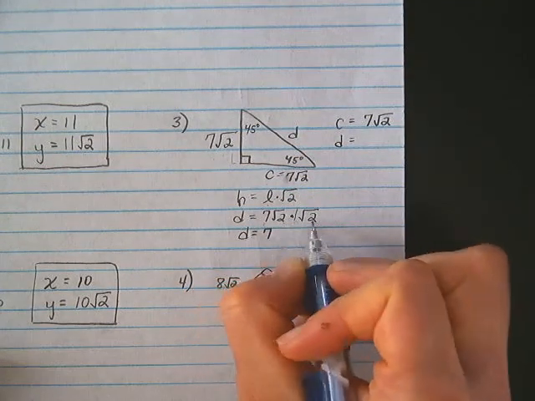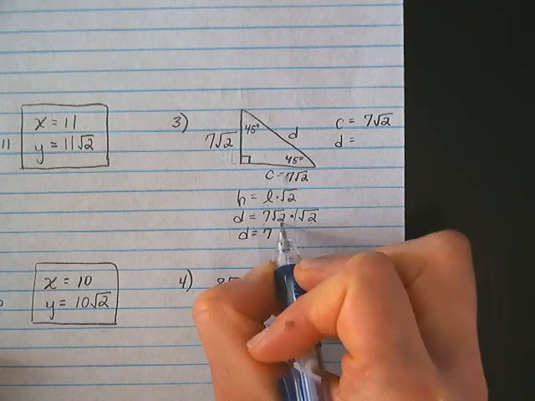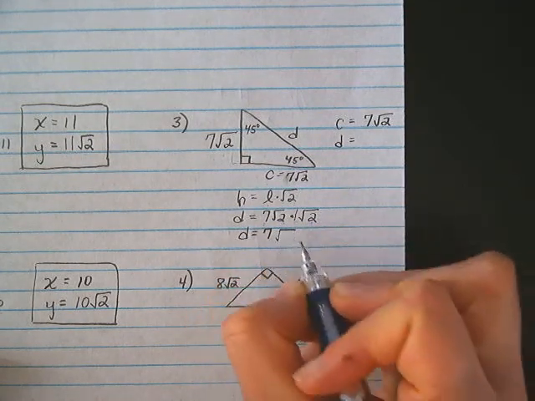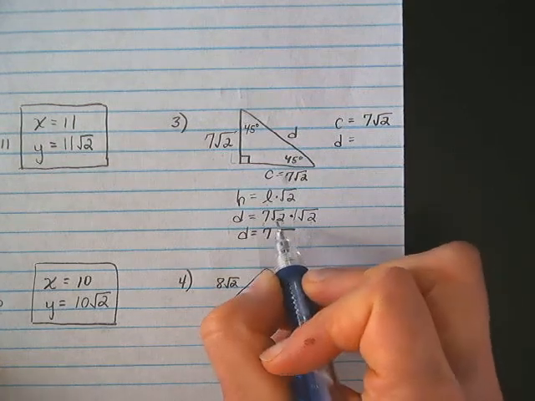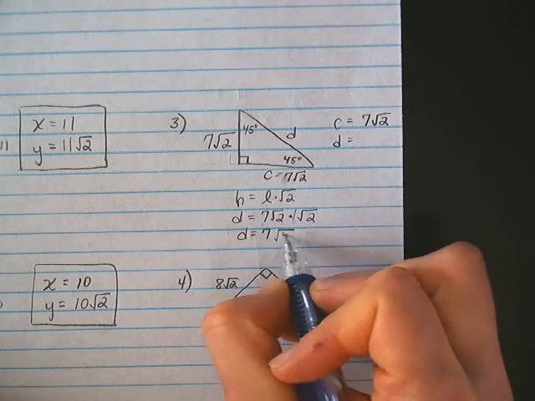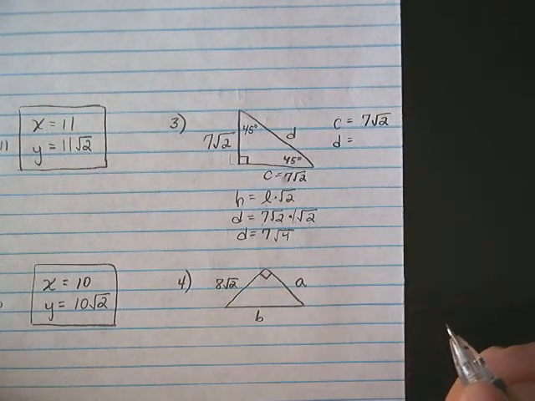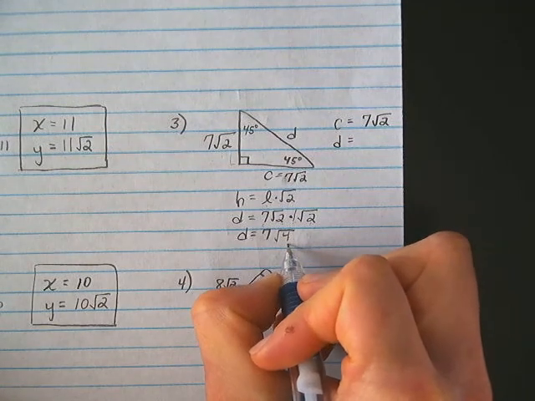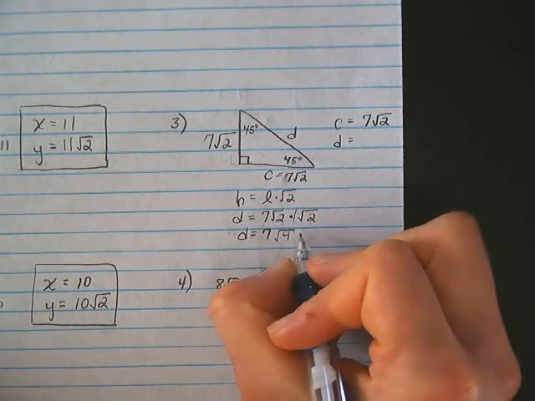And then anything that's underneath the radical, you multiply those, and you have to leave it under the radical until you can actually take the square root of it. So square root of 2 times the square root of 2, well, 2 times 2 is 4. You leave it underneath, and then you just simplify from there. The square root of 4 is equal to 2.